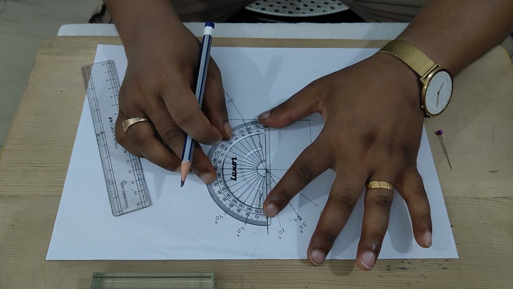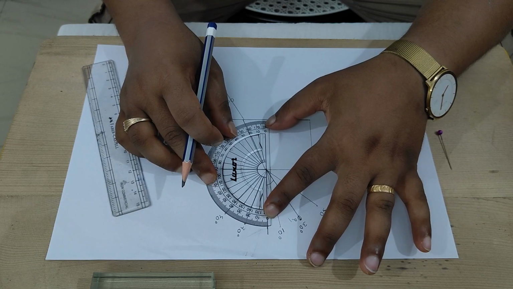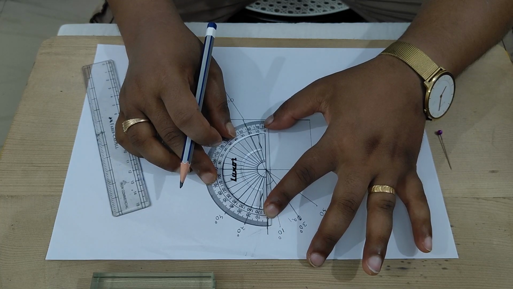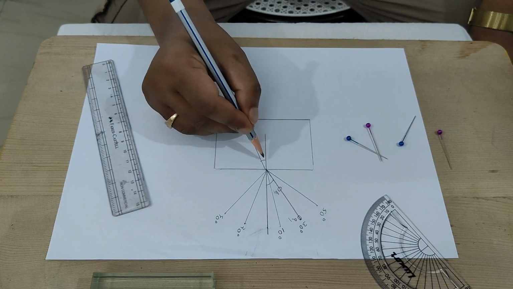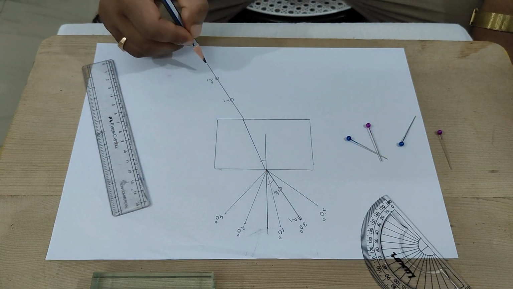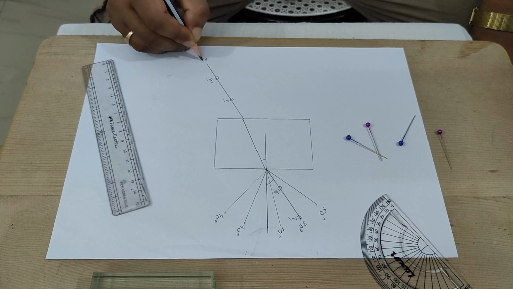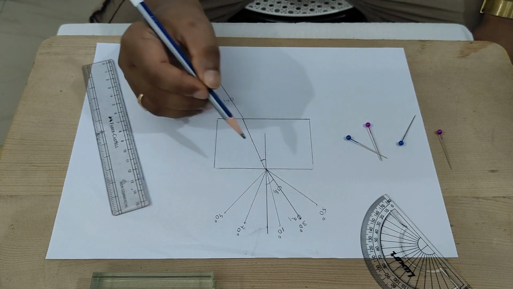It comes out to be about 21 degrees. Okay, so we get 2 readings. One, the incident angle is 30 degrees, and this is the refracted angle, or angle of refraction, that is 21 degrees. We can mark it here also in the emergent ray, but it is the angle over here.